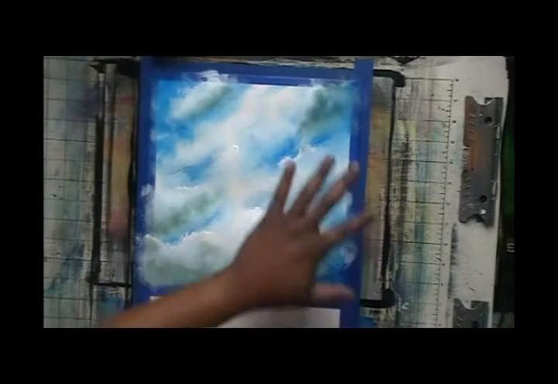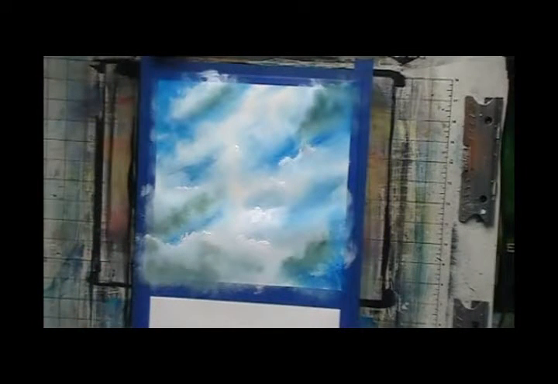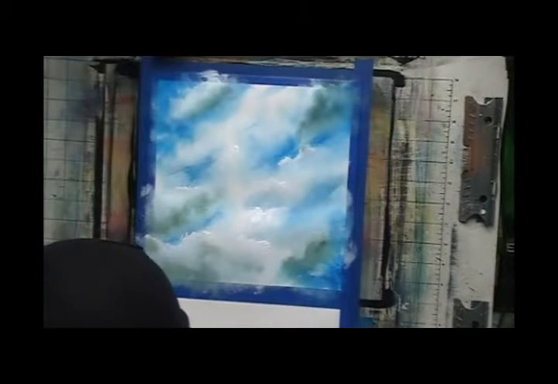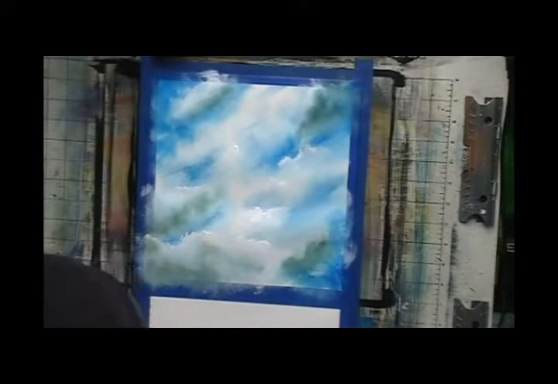Now, it looks like a batch of clouds. It's not bad. Do it under a half an hour. And basically that's it. So, just rinsing off the brush here.